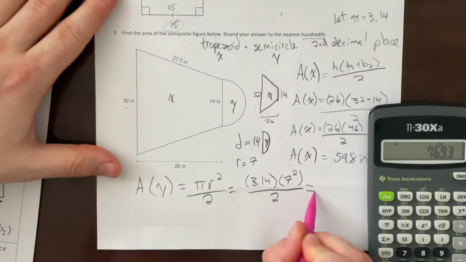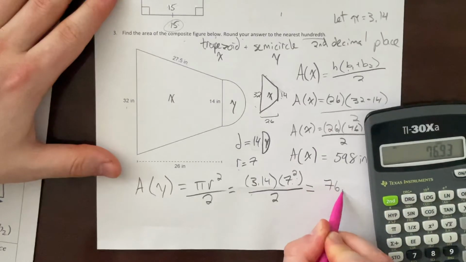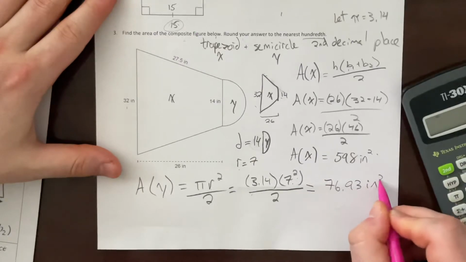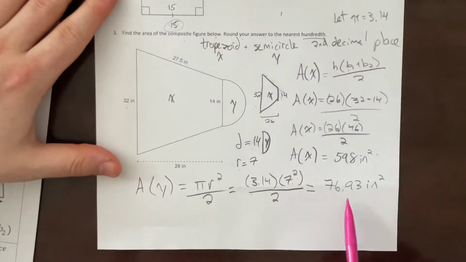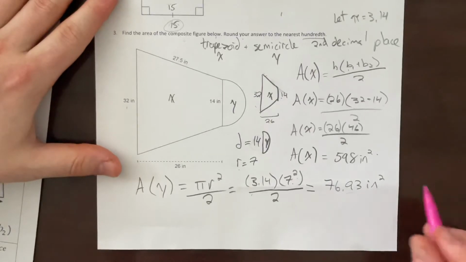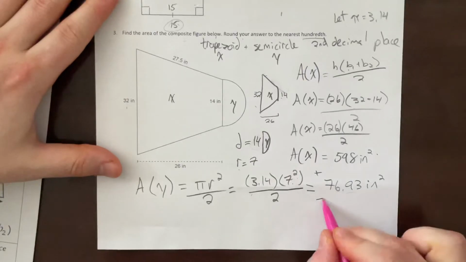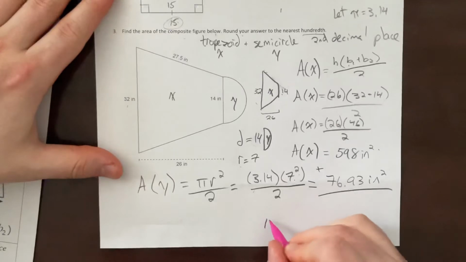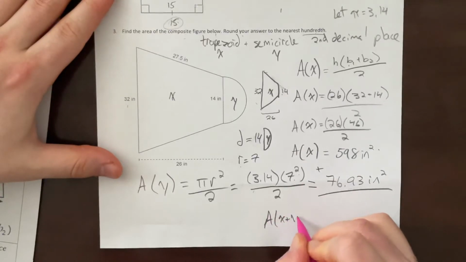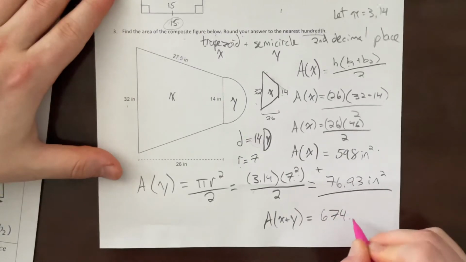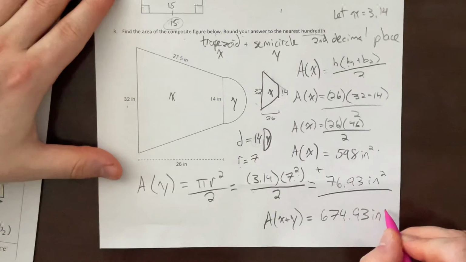And so we're going to say this is equal to 76.93 inches squared. We don't have to worry about rounding because we already have it to the second decimal place, and so we just add these two together. And so when you add 76.93 to the 598, a grand total of, again, we're going to say area of X plus the area of Y is going to be equal to 674.93 inches squared.